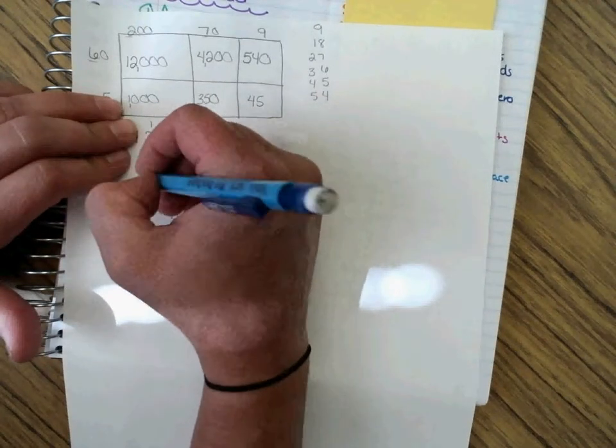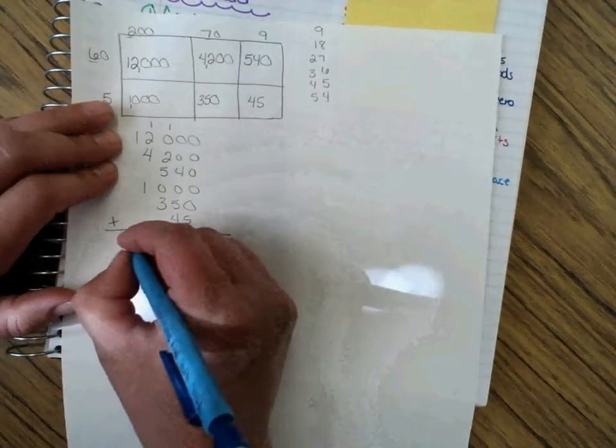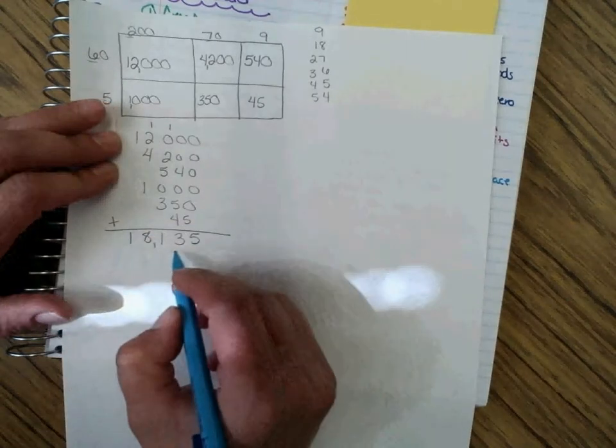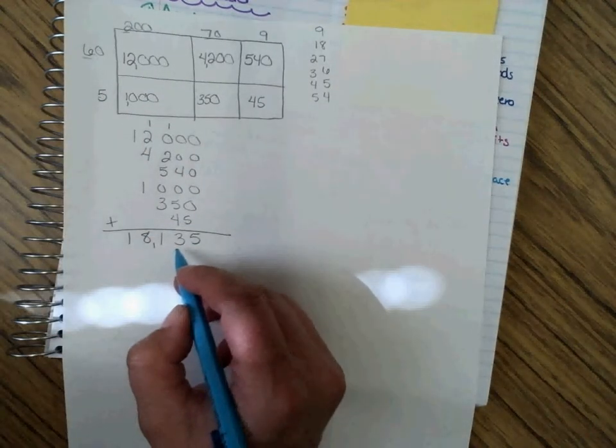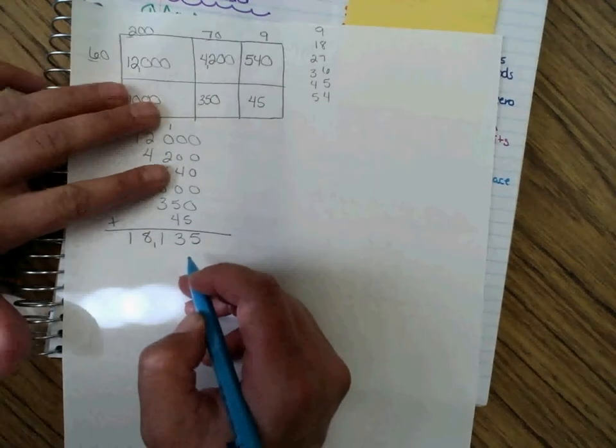2, 3, 4, 5, 6, 7, 8. And then just a 1. So it's 18,135. But we said that we needed to check for reasonableness.